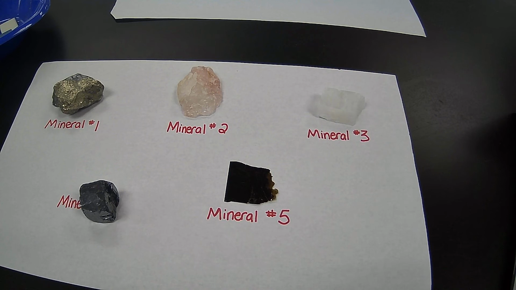Hi, this is a video that goes along with lab number 4, which is identifying common minerals. This is for activity 1, where you are given 5 minerals and you have to identify what their name is by using your reference table and making some observations. Hopefully you have already done questions 1 through 22 and you are at question 23, where we're going to walk through activity 1 and you fill in the chart as you go along.